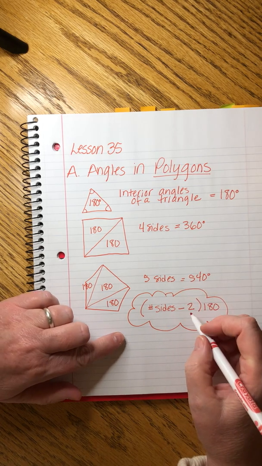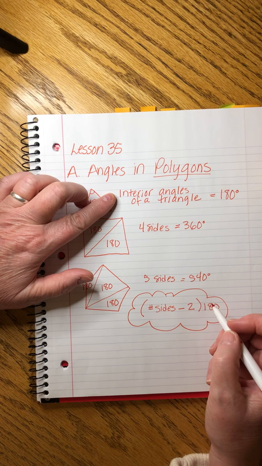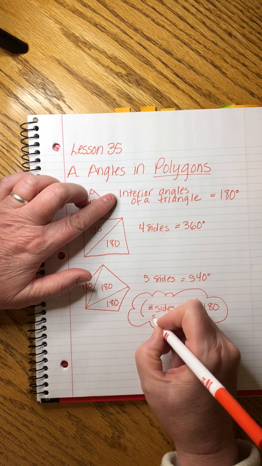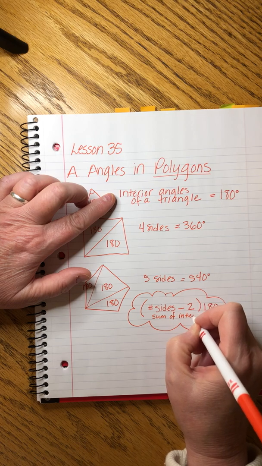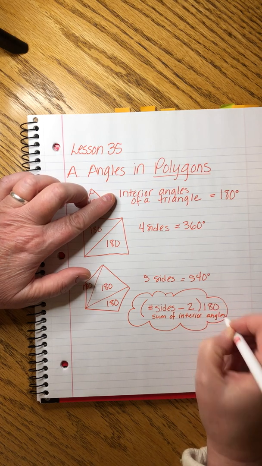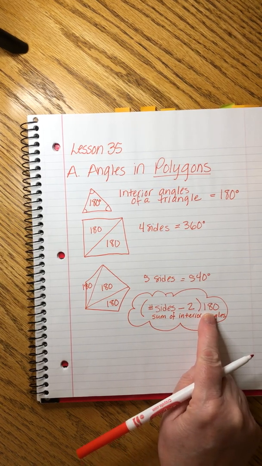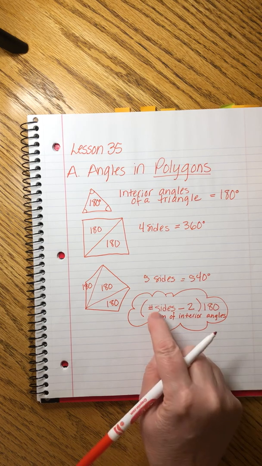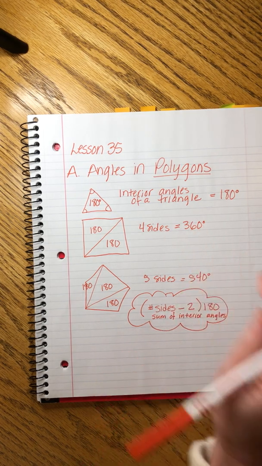That will tell you the sum of the interior angles. I'm writing that in there so that you can see. It says number of sides minus 2 times 180. So like in this example, it would be 4 minus 2. So that's 2 times 180, 360.